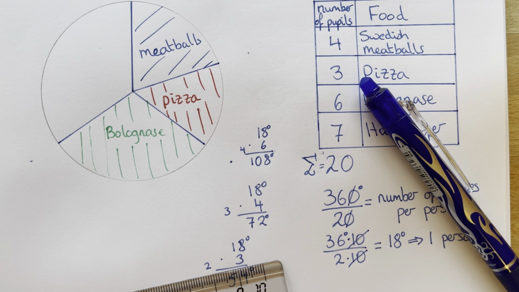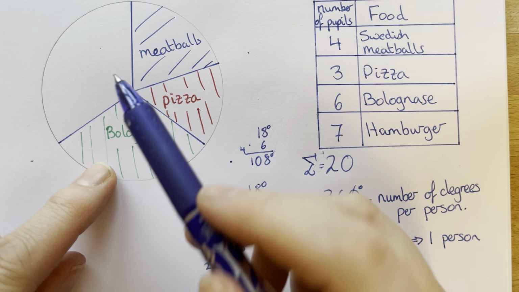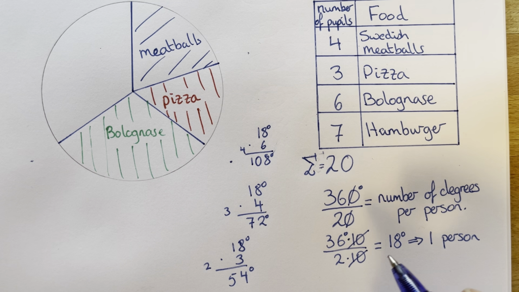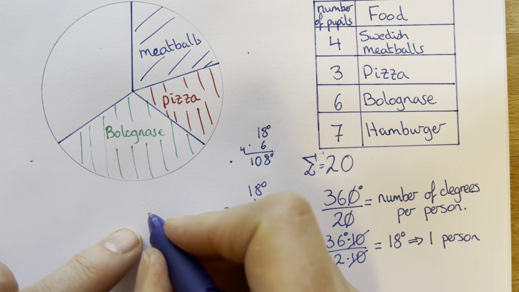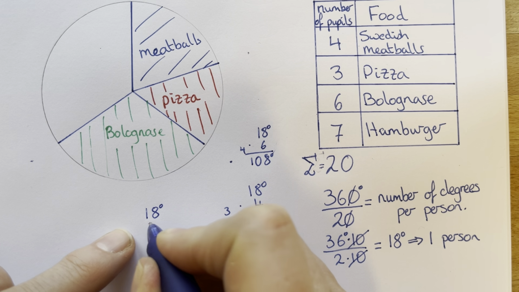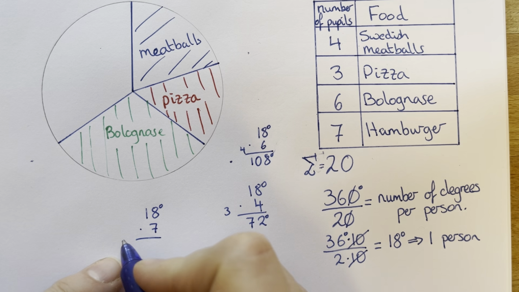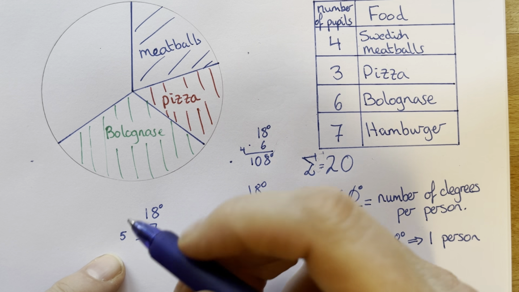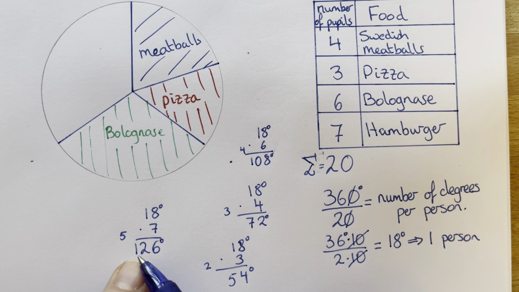And then if we've done everything right, we should have the correct number of degrees here for hamburger. Because we're always checking that we've done the right thing as often as we can, we'll take 18 degrees here, multiply it by 7. 8 7s are 56. So then we have 7 times 1 is 7, plus 5 is 12. So we should have 126 degrees left over for hamburger.